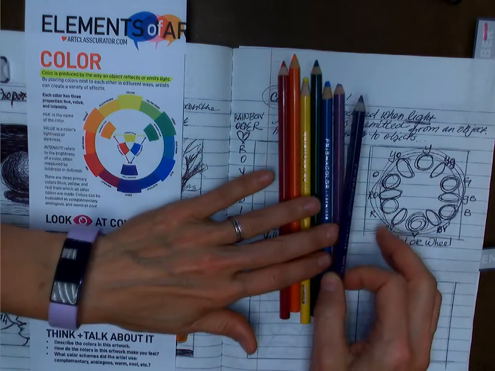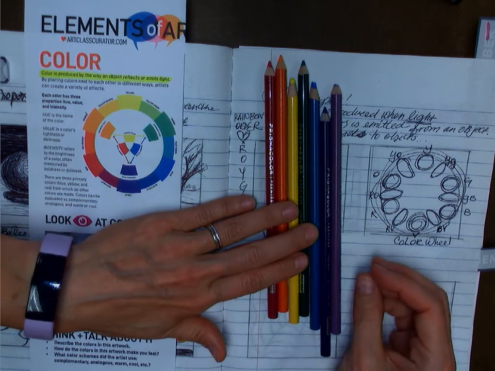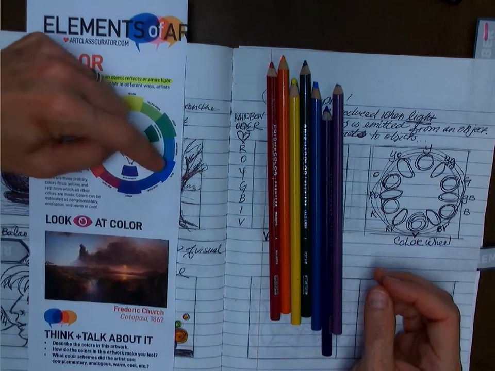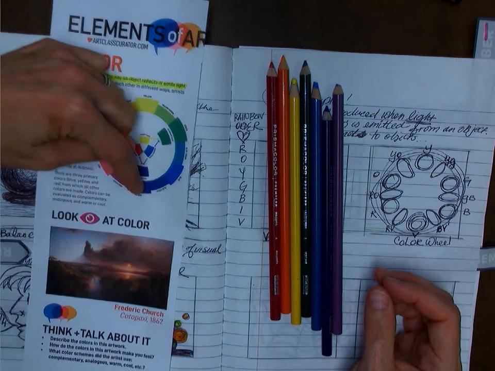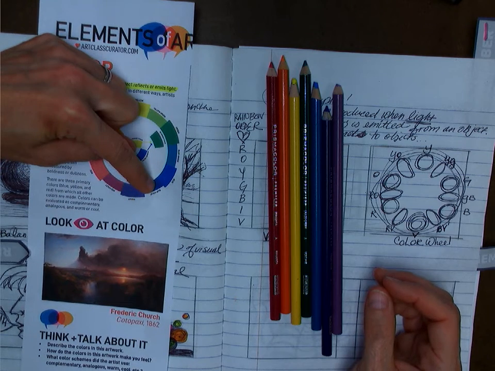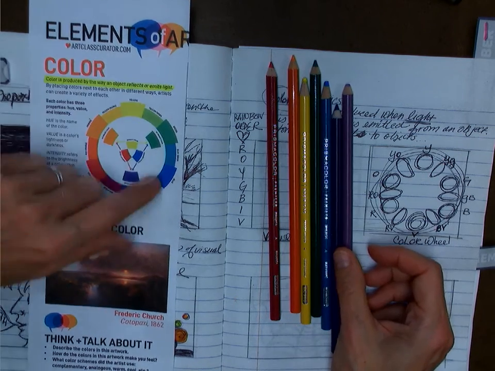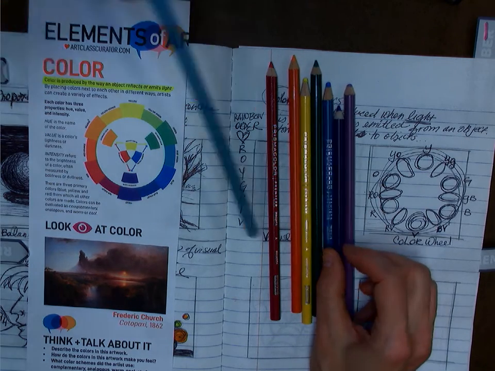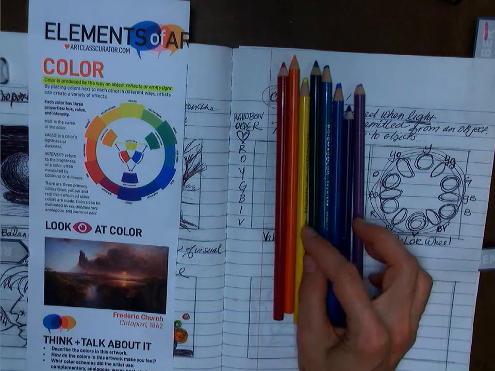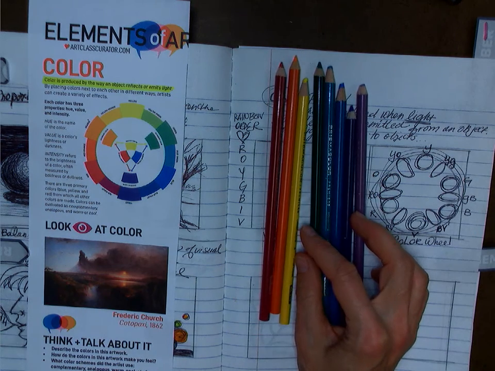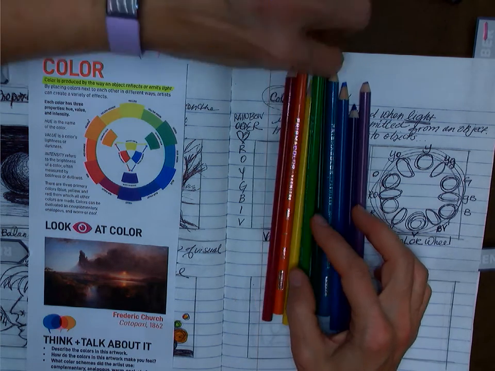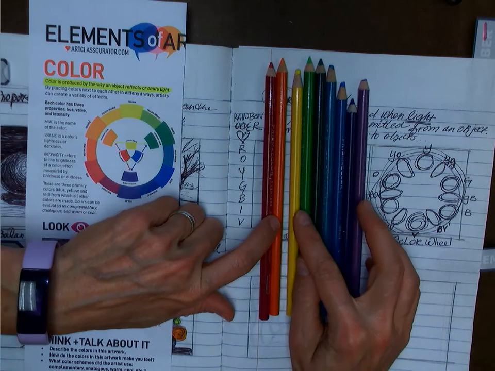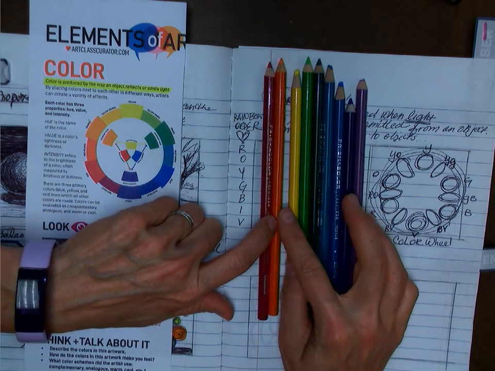So like a lime green that's halfway between yellow and green. I have my yellow orange. And I have red orange. So that right there. And then there's also this color right here that would happen in between my purple and my red, which would be my red violet. So there's my intermediate colors.